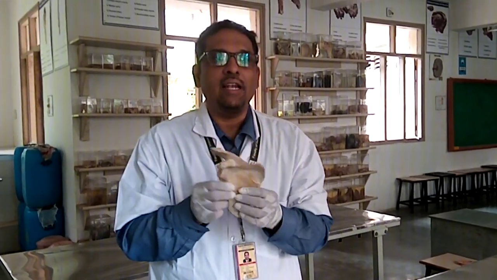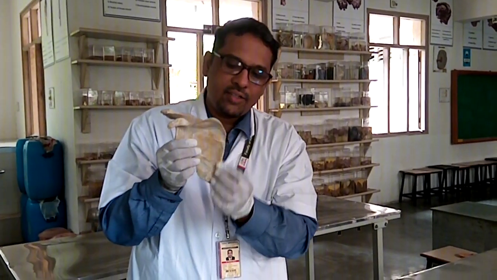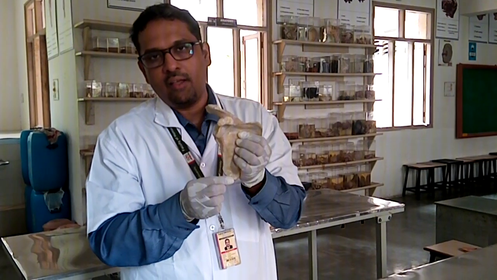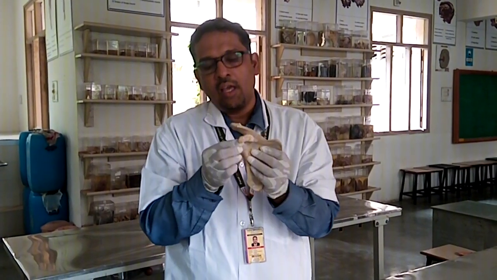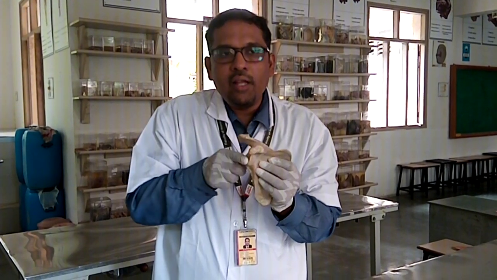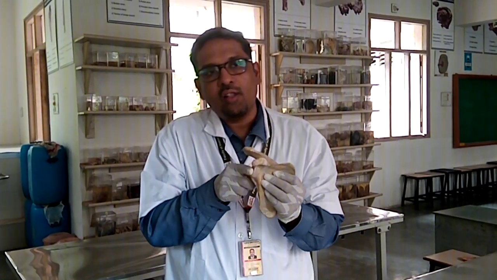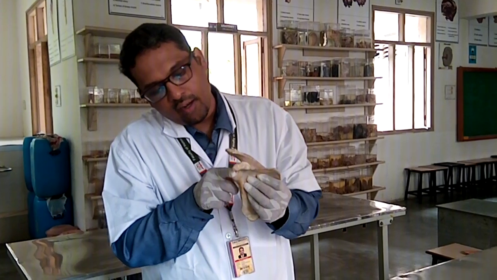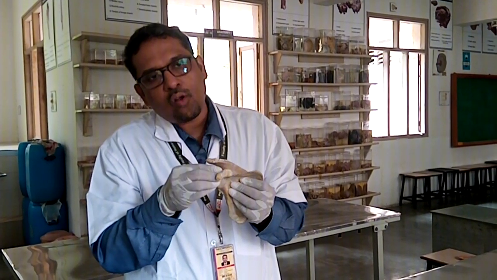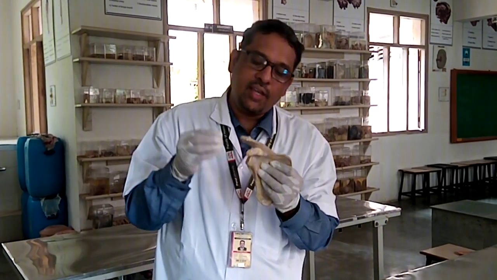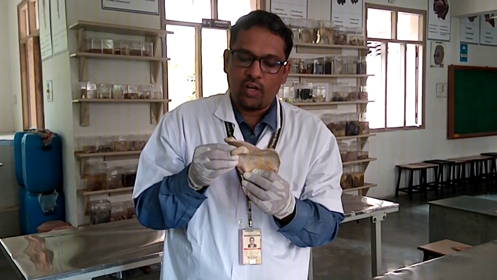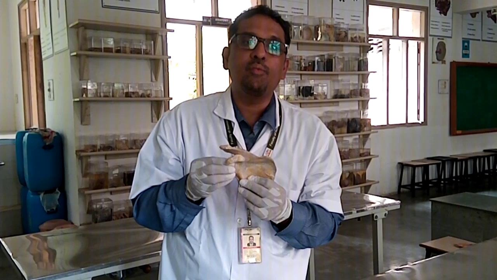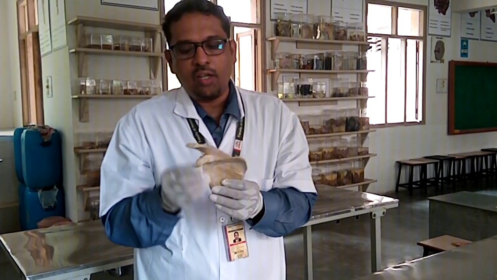Now about the medial and the lateral border. The medial border is thin, the lateral border is thick. Again on the lateral side at the upper end you find the articular disc-like area that we call the glenoid angle or glenoid cavity. This glenoid cavity accommodates the head of the humerus and forms the shoulder joint articulation. We also call it the glenohumeral joint. So this is about the three borders.